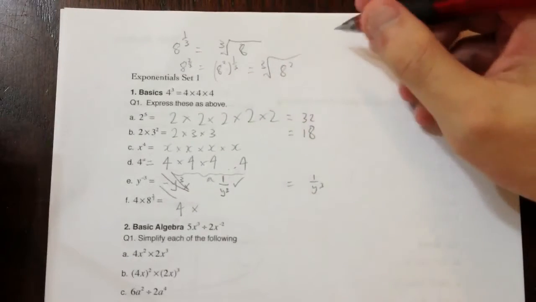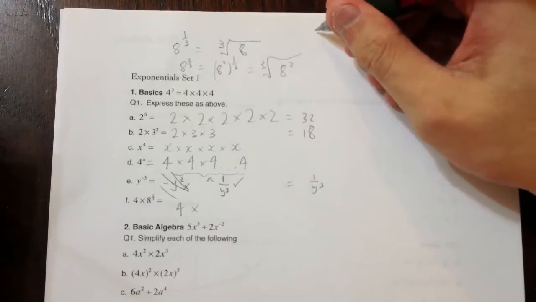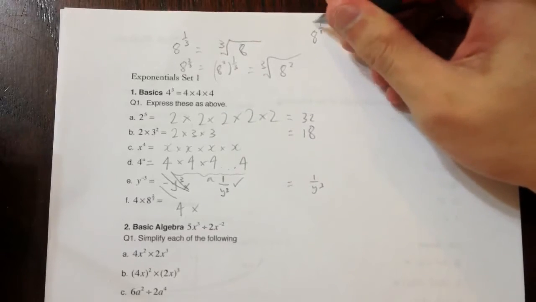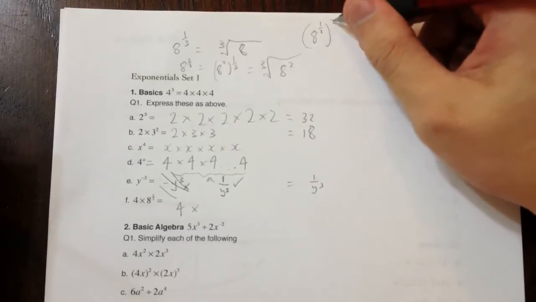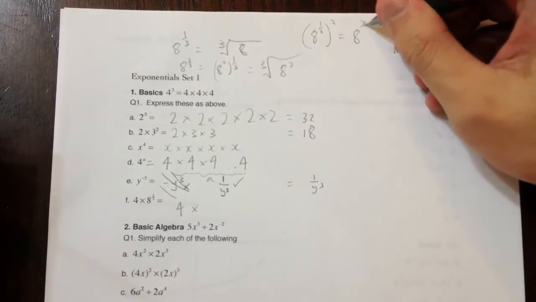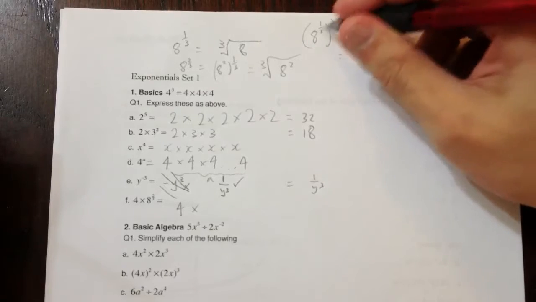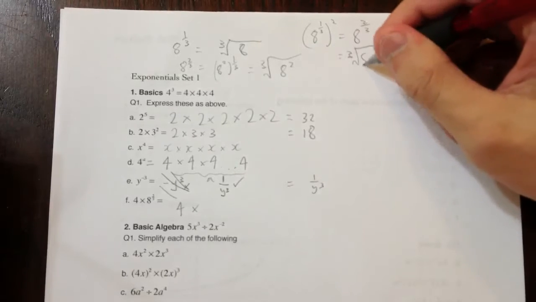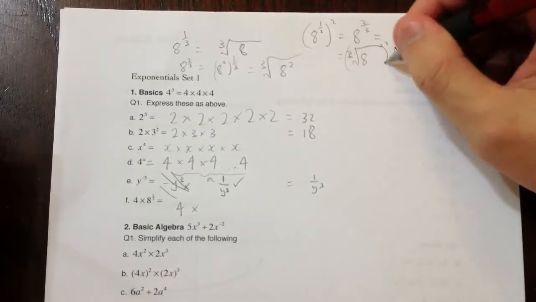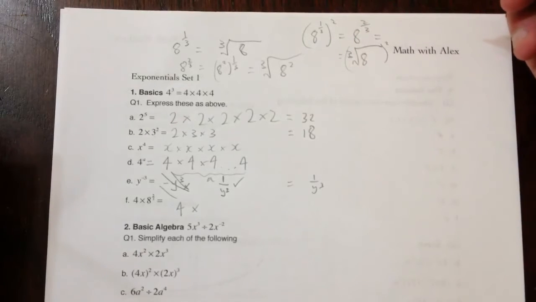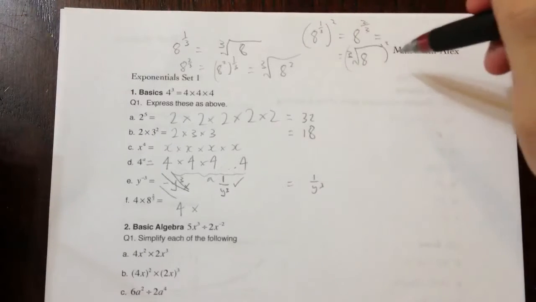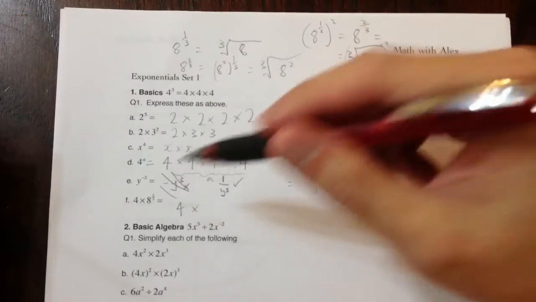Or we could write it like this. It could be 8 to the power of 1/3 squared. When you multiply these things out, it still becomes the same thing, but that also equals, 8 to the 1/3 is the third root of 8. And then we square everything. So you see how that works? So that explains what fractions are in exponentials.